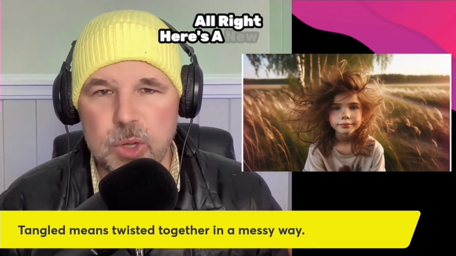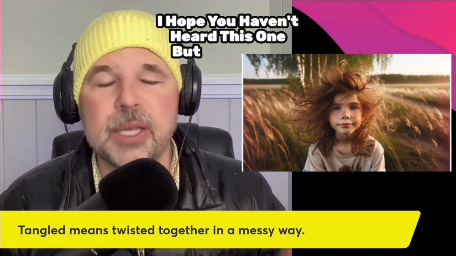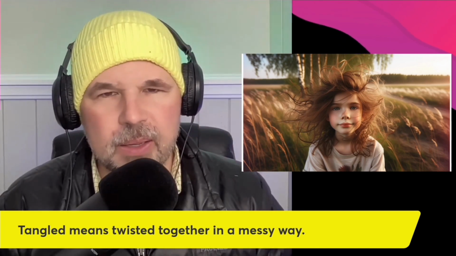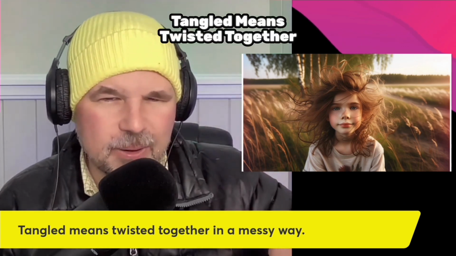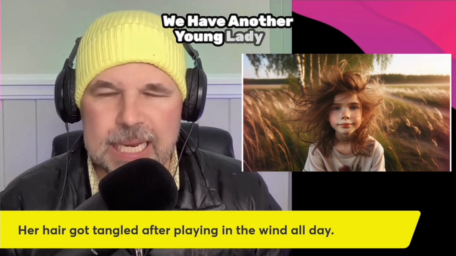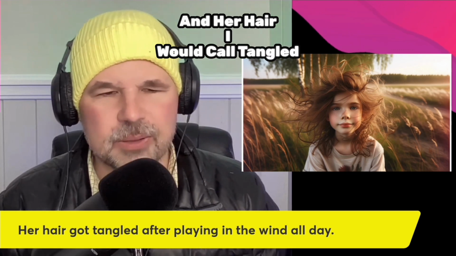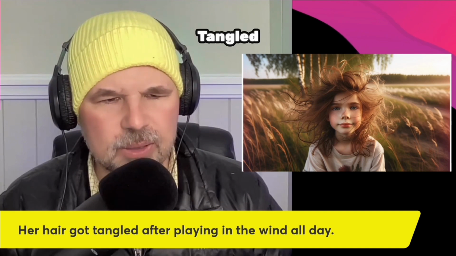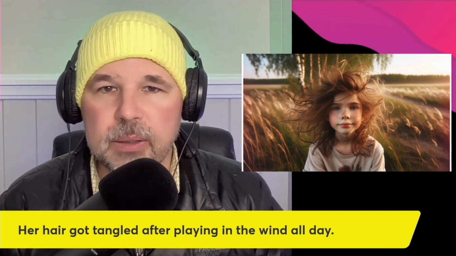All right, here's a new verb for you, I hope. I hope you haven't heard this one, but you will be able to use it in conversation all the time. That is tangled. Tangled means twisted together in a messy way. We have another young lady in this picture, and her hair I would call tangled. Let's find out why her hair is so tangled. Her hair got tangled after playing in the wind all day.